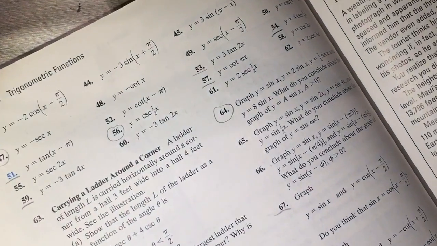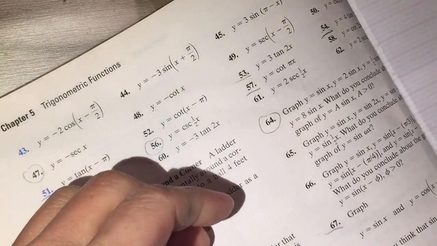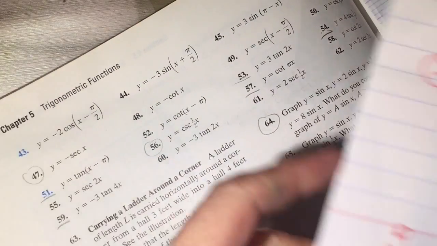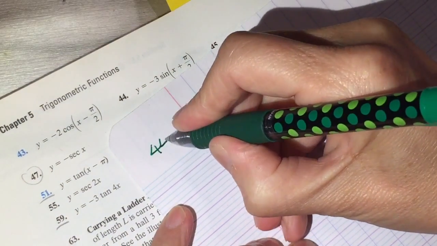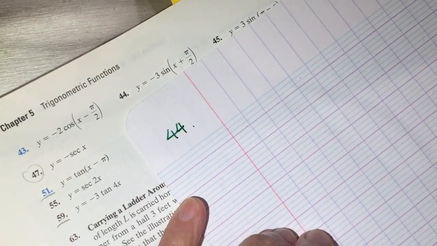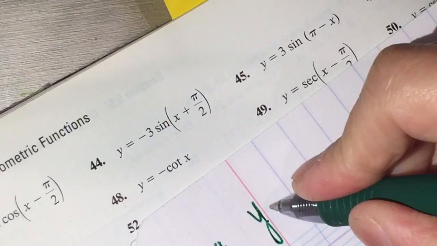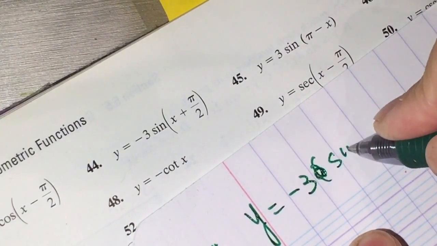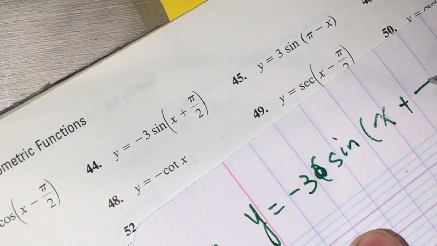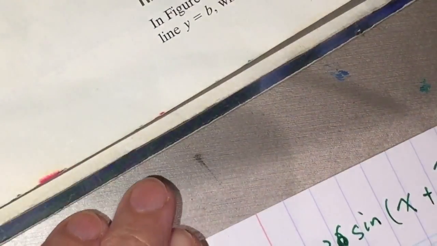Okay, now let's look at another problem, question 44. We start by copying this problem. Can you see it? Increase the size. Y equals -3 sine (x plus pi/2). So -3, so we need to increase 3.